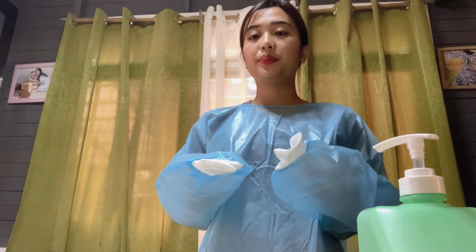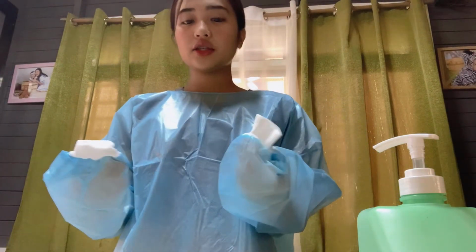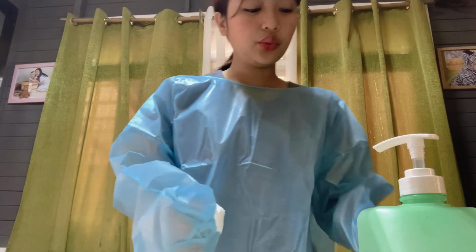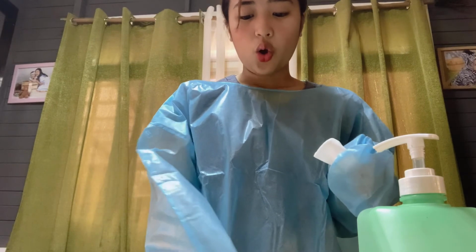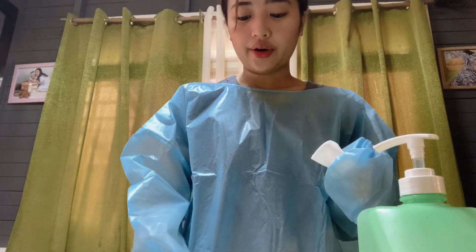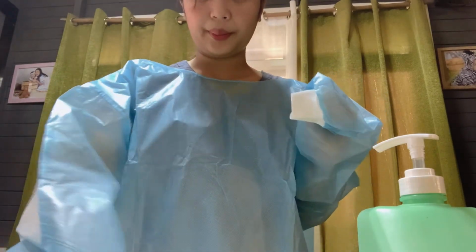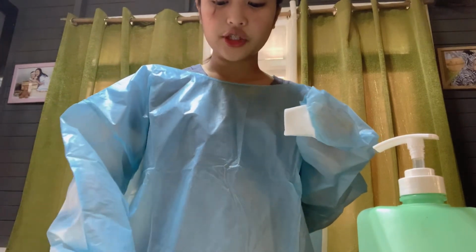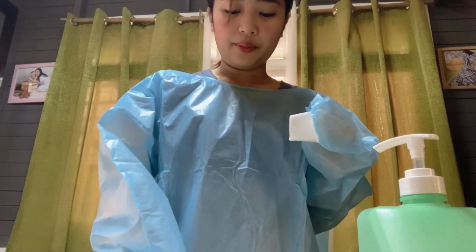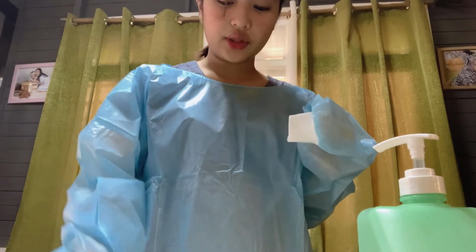Let us now proceed to the procedure on how to put on sterile gloves. Next, we need to unfold or unwrap the sterile wrapper of the sterile gloves. While unwrapping the sterile wrapper of the sterile glove, make sure that our hands are still inside the sleeves of our gown. Make sure that as you unfold the folds of the gloves, it will not go back, to ensure the sterility of the glove.